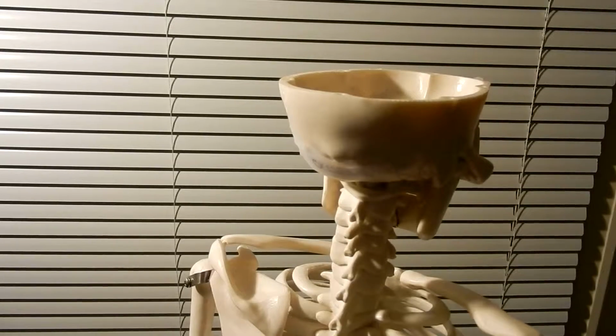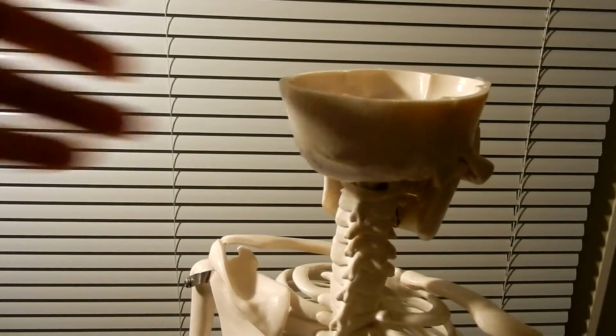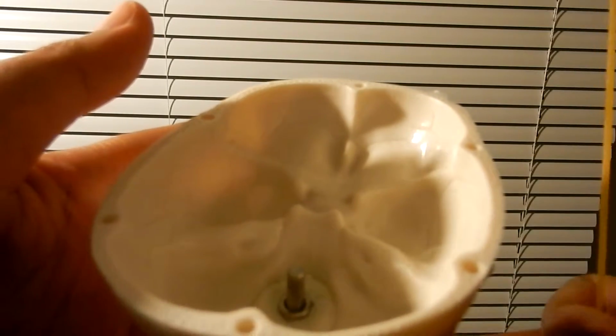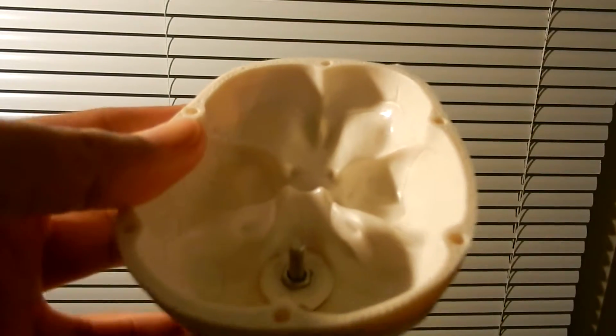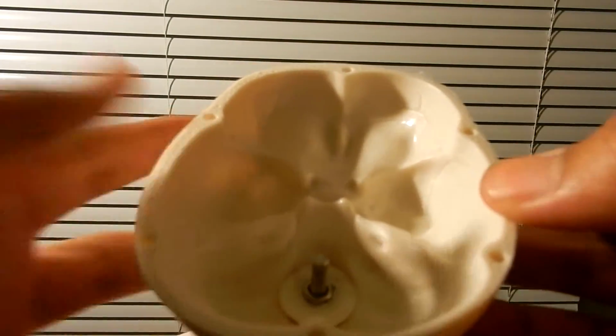The first thing that we're going to take a look at is the petrous. The petrous is located here on the temporal bone. And the temporal bone is important because this is where the temporal muscles and the temporal fascia are located.